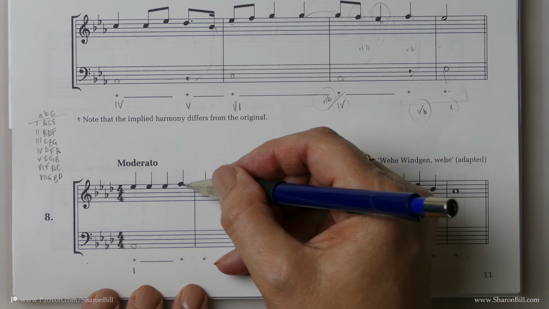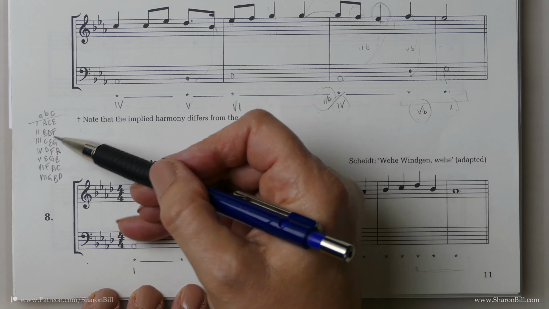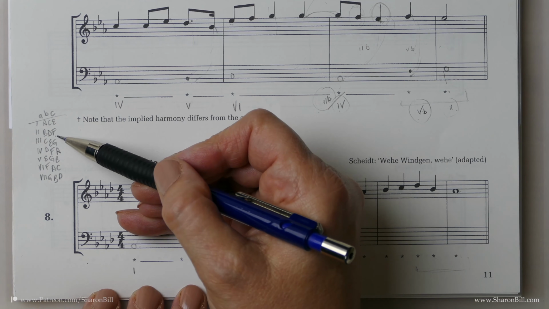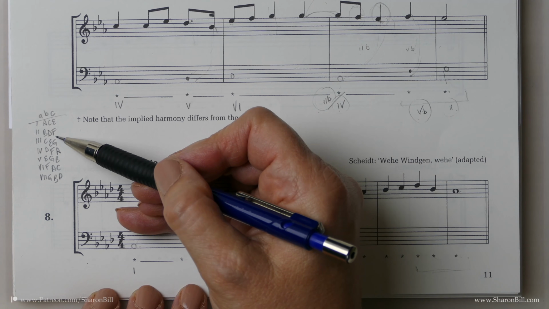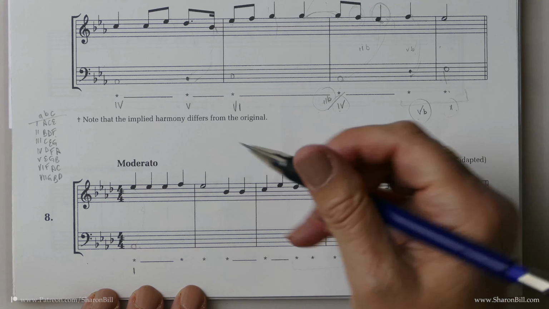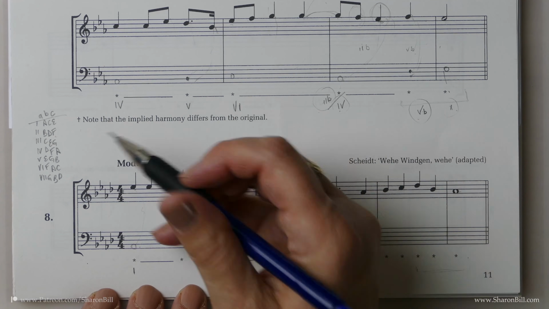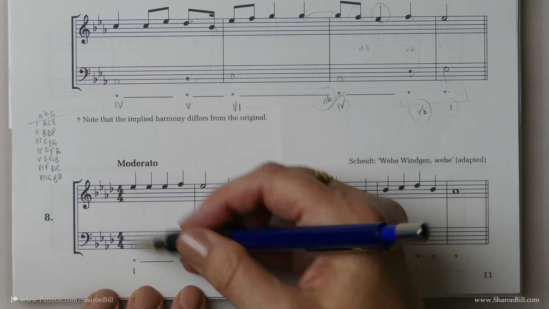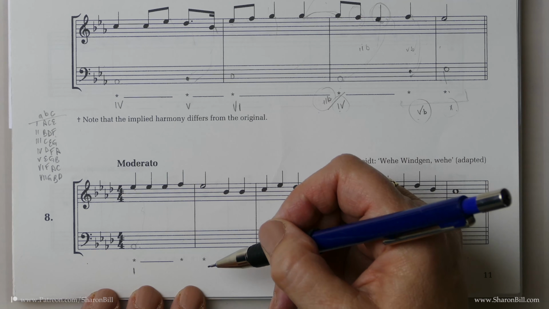So here we have an F. Now we could choose chord 2, but generally speaking, I always feel that chord 2 is nicely reserved for leading into cadence points. Not all the time, but generally it's good to stick to the primary triads, especially as we're just establishing the key.